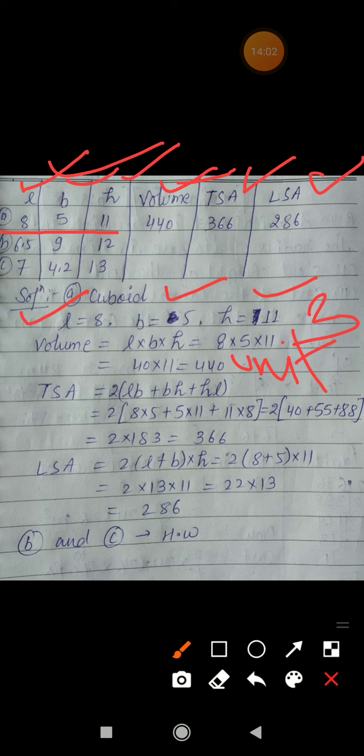Now we have to find the total surface area. So what is the formula to find the total surface area? This is the formula: 2 into LB plus BH plus HL, and put the values of L, B and H here just like that. Okay, so put the values: 2 into L is 8, breadth is 5, and then you have to put the value of breadth into height. So breadth is 5 and height is 11, and then you put the value of height, height is 11 and length is 8, and multiply it.